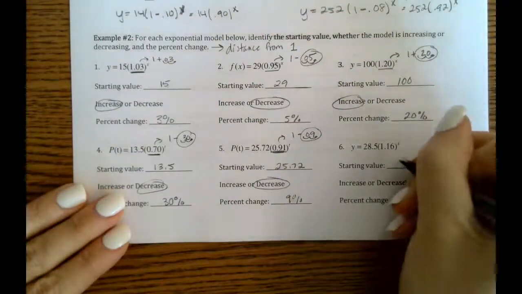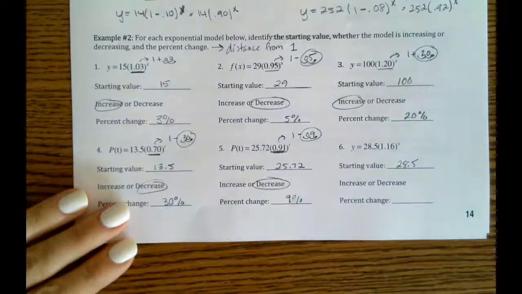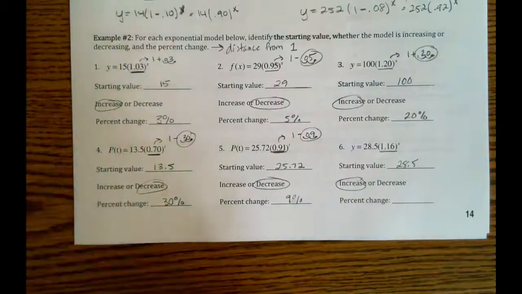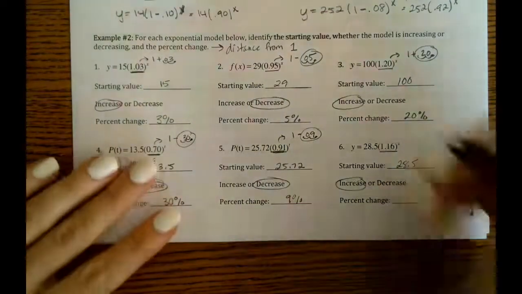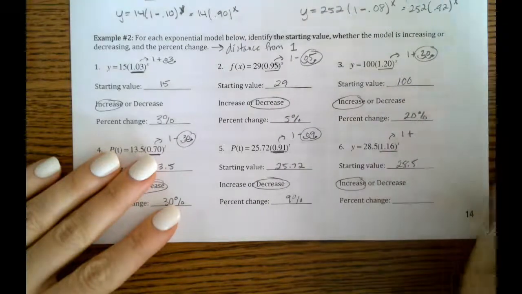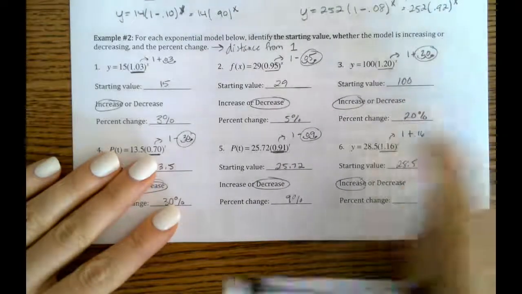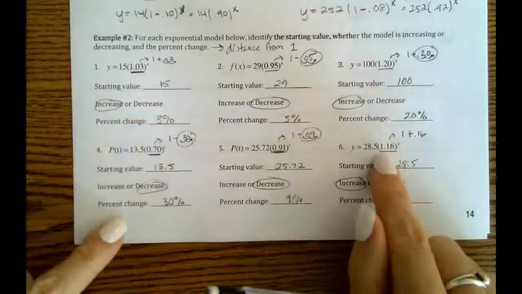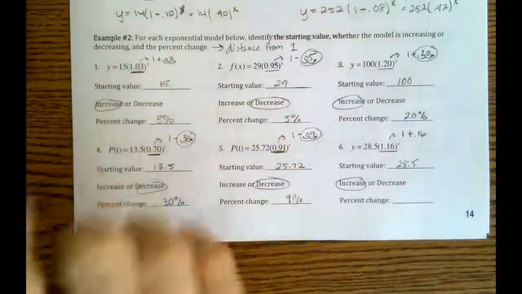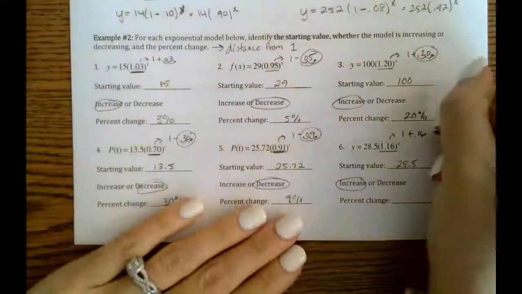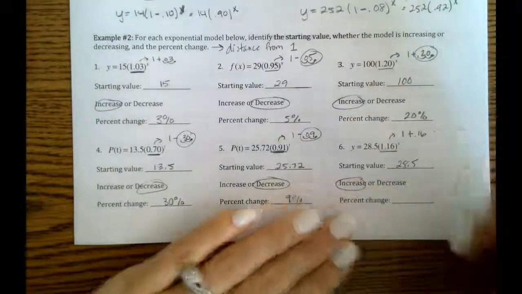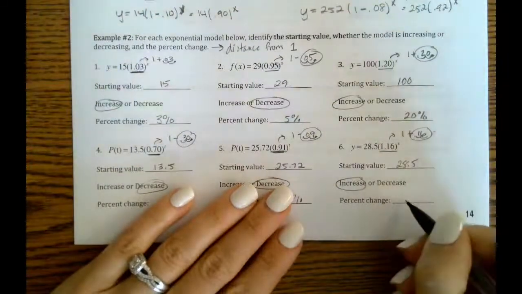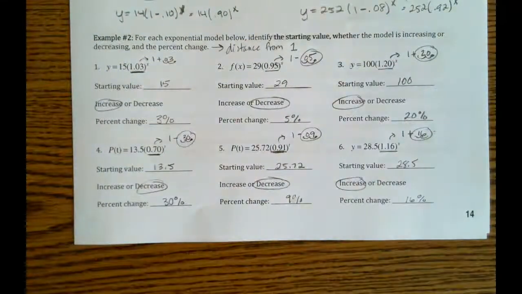Okay, on number 6, our starting value is 28.5. This is percent increase because our rate is greater than 1. And then since it's increased, we know we did 1 plus here. And this one's pretty easy to see, right? It's easy to see like number 1, number 3, and number 6 because you can see the difference in that distance from 1. So this 0.16, that is our percent change written as a decimal. Move it 2 to the right, and our percent change is 16%.